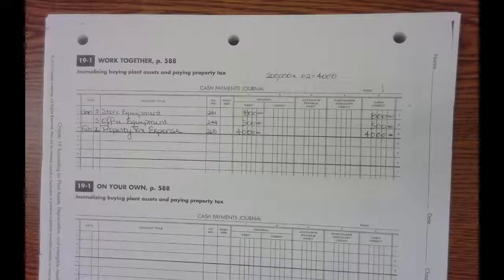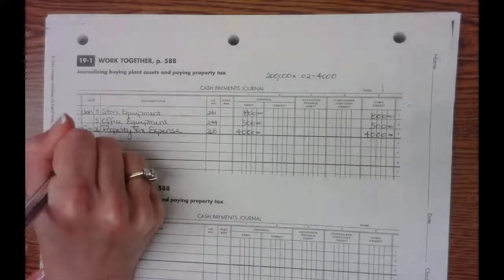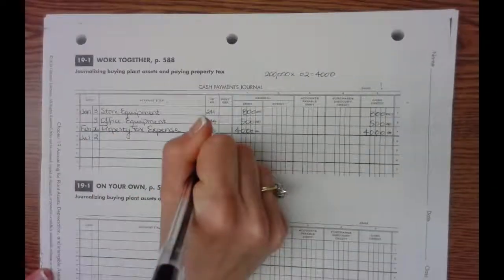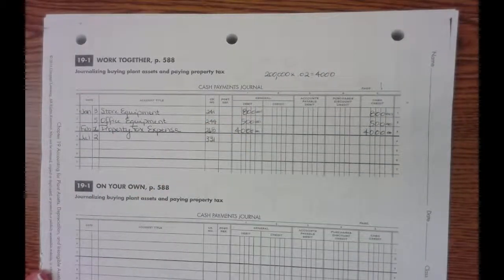The last one, on July 2nd, we paid cash for a filing cabinet classified as office equipment and a paper cutter classified as store equipment for $600. The filing cabinet has an estimated value of $300 and the paper cutter has an estimated value of $450. So in this situation, we're buying two different pieces of equipment, office and store, with one transaction. So let's start with the easy stuff, July 2nd and check number 331.